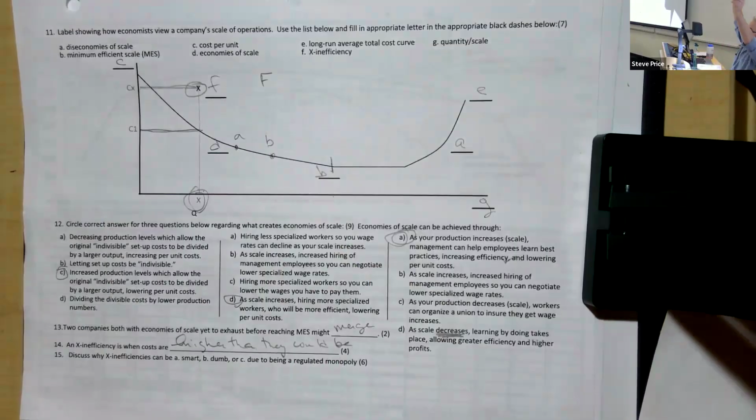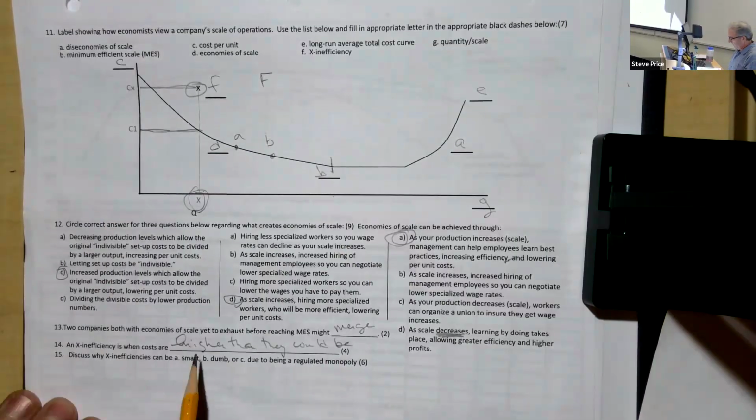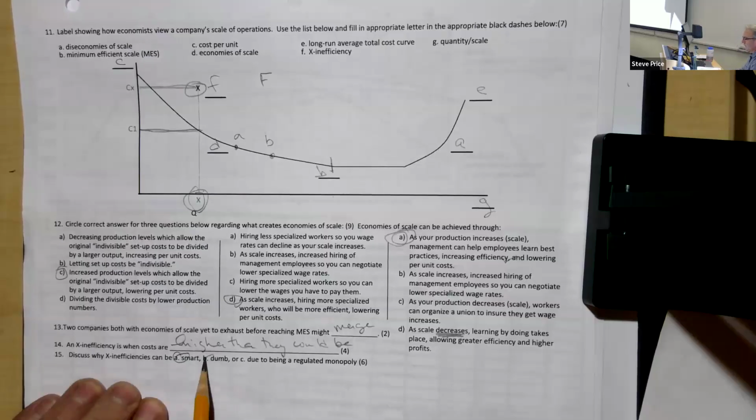So here I want you to write smart, where they're paying for amenities to attract and retain talent. Make sure you have that. For A, smart: spending money on things to attract and retain talent. Remember, this is tech. Dumb, you use your best example of dumb, right?